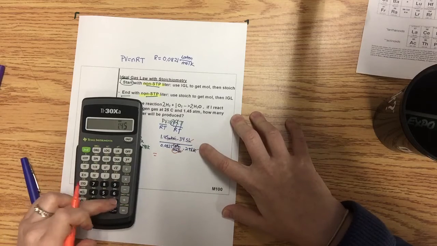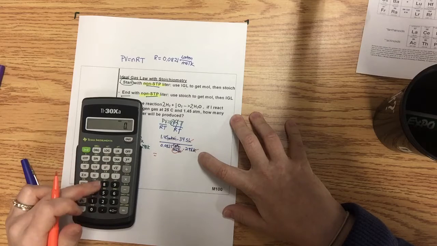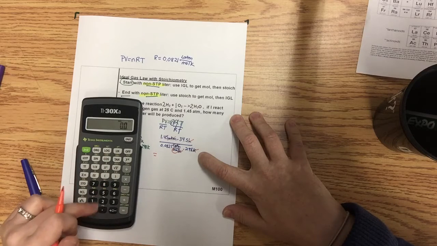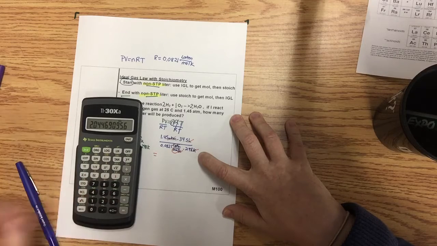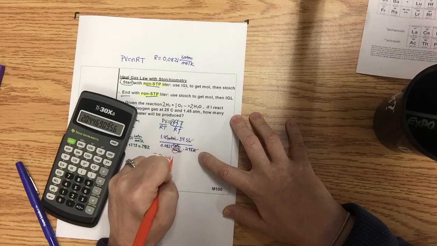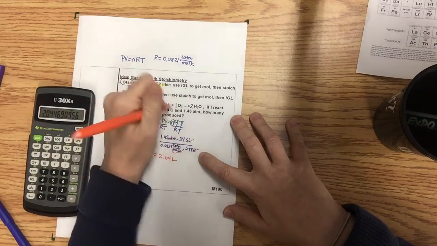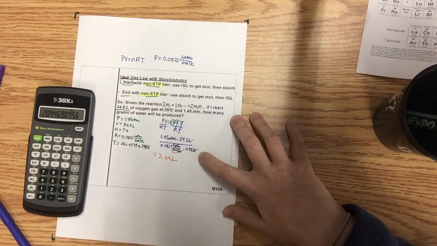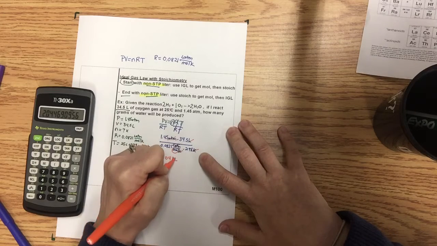1.45 times 34.5 equals, divided by, and I need to make sure that I put the bottom in parentheses, so 0.0821 times 298, and that gives me 2.04 liters. Okay, and so again, we're going to pretend that this is perfect temperature, so we're going to go with 3 sig figs, 2.04 liters. So that, I'm sorry, 2.04 moles.